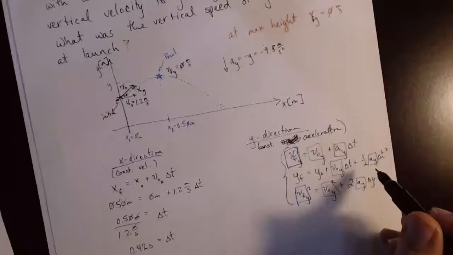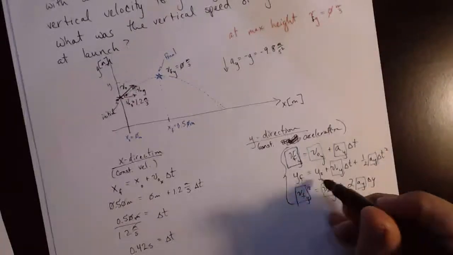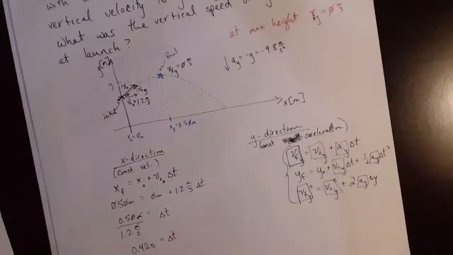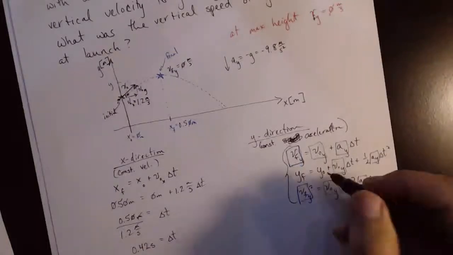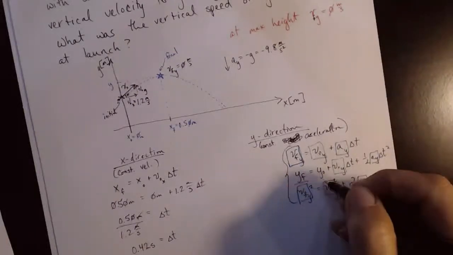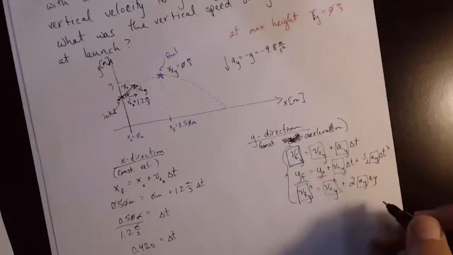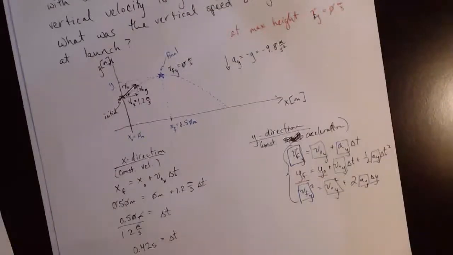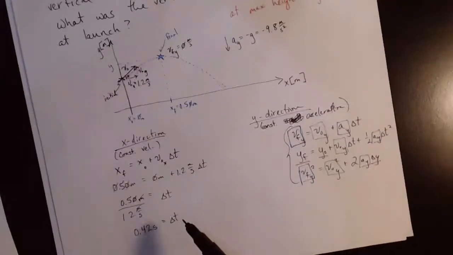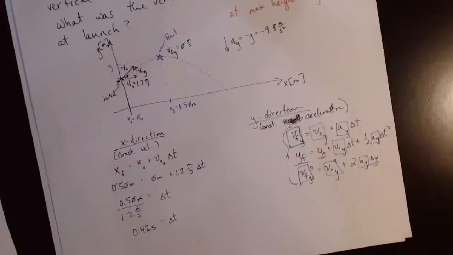We don't know the maximum height that's achieved, so we don't know y final. Why don't I underline that in red? We don't know y initial, although we could set it to 0, so that one's not as big of a deal. We now do know time because we solved for it using our x direction information that they gave us.